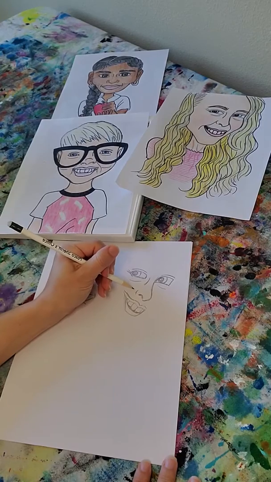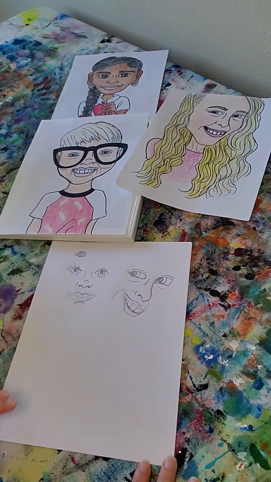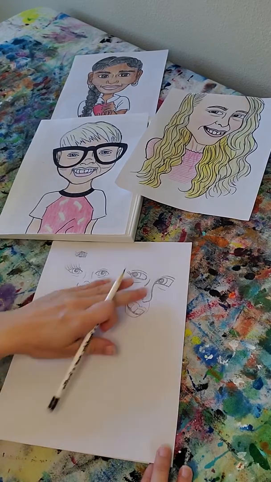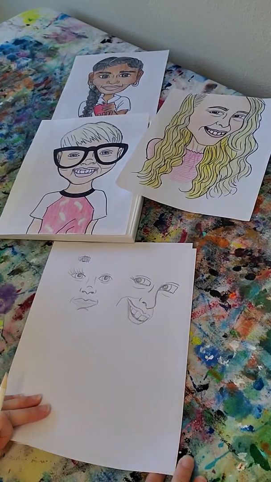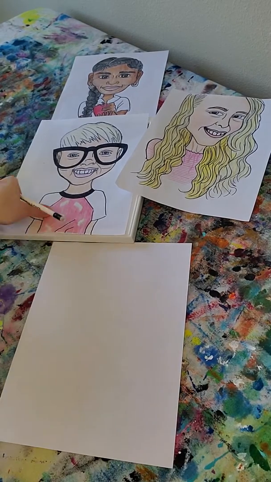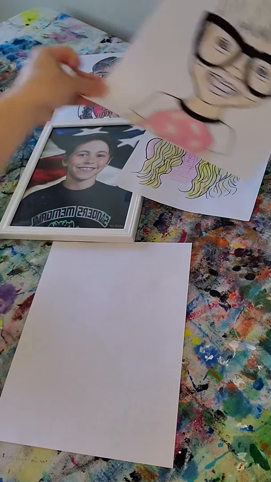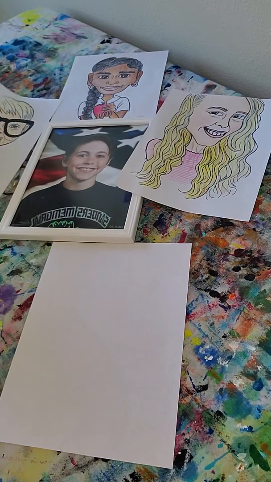And then with smiles, you definitely want some smile lines. So we're going to dive into it. I just wanted to show you some different features, but we are going to do a character now. Let's see if I can put this one where you can see it.